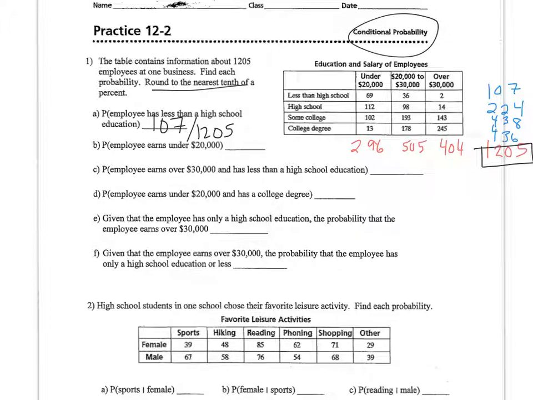And then letter B, employee earns under 20,000. How many people earn under 20,000? Well, this whole column earns under 20,000. So I'm going to do 296 divided by 1205. C, employee earns over 30,000 and has less than a high school education. Where would someone earn over 30,000 but have less than a high school education? Just 2. Not a very high probability that somebody has less than a high school education and makes that much.